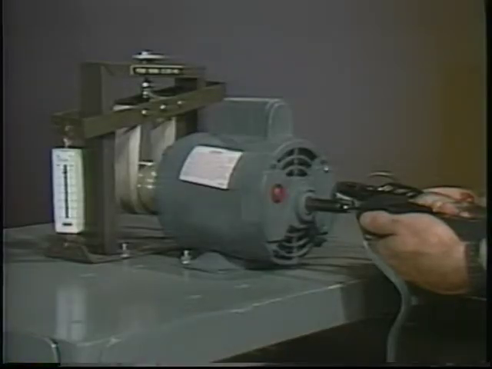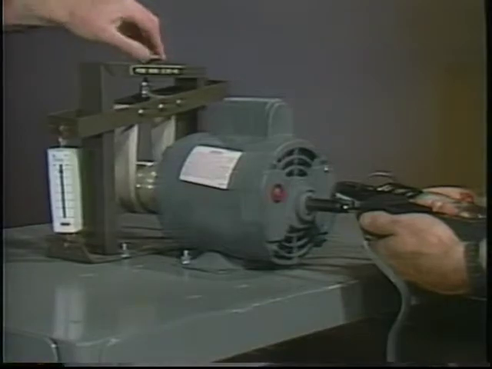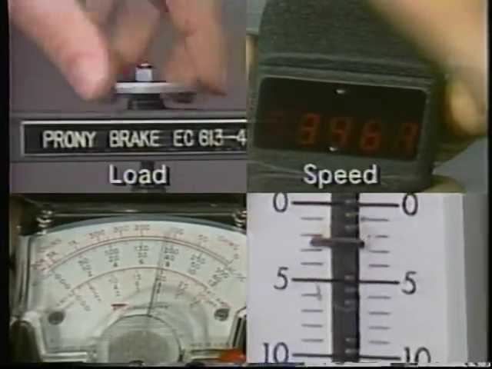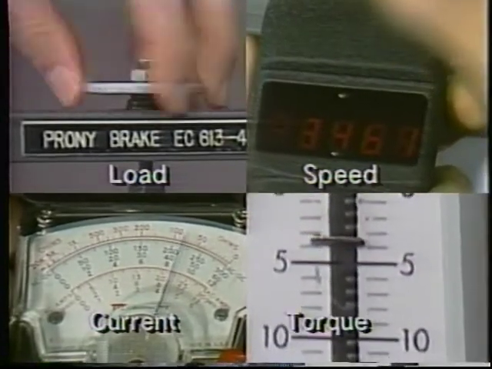Now, most motors will slow down when a load is applied. The greater the load, the slower the speed, and the greater the current and torque.